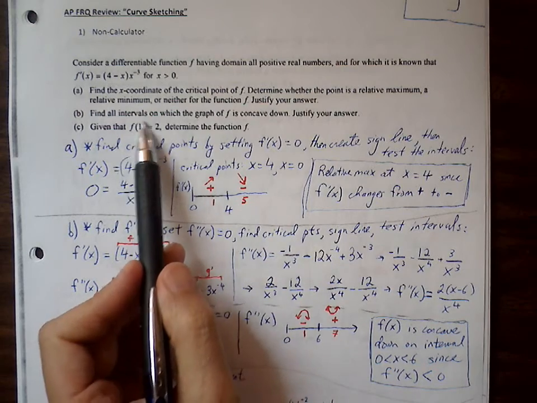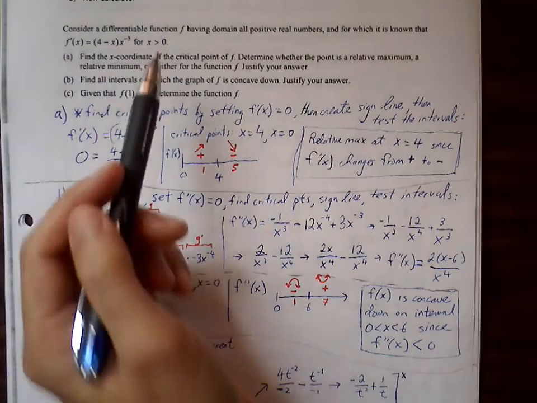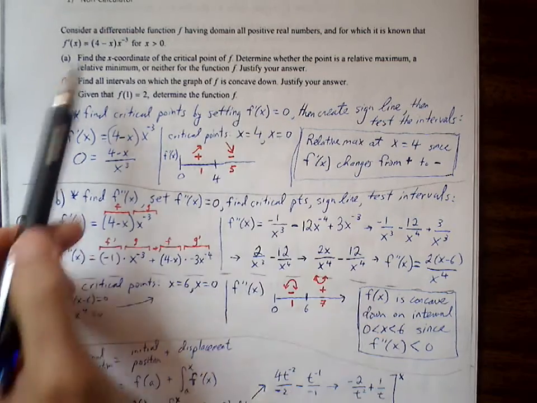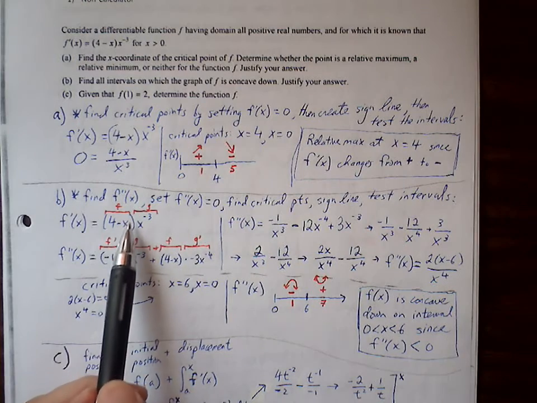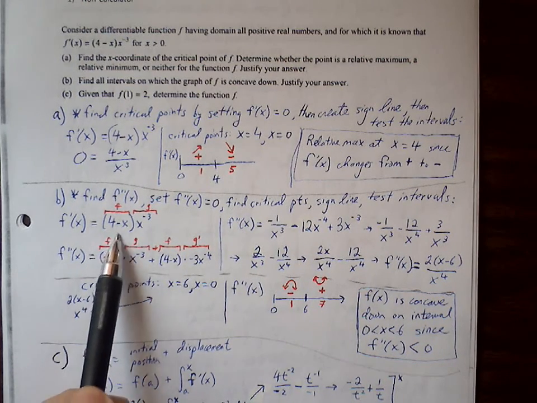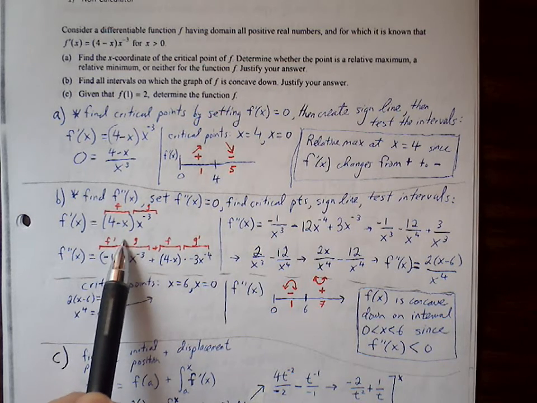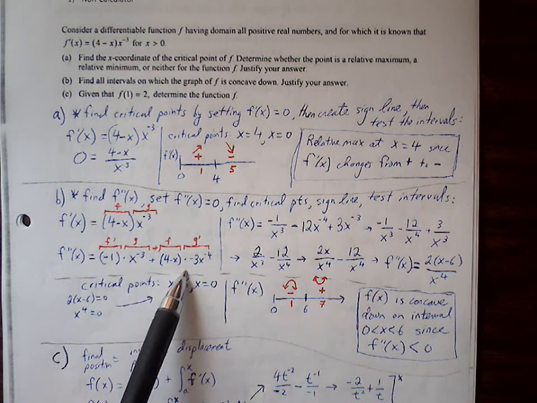Part B, find the intervals on which the graph of f is concave down. So if we want to determine concavity, we have to move to the second derivative function. So we have f prime, and from f prime we're going to find f double prime. To find f double prime, we can go through product rule, or you can bring the x cubed down and go through quotient rule. Either way. Here I just went through product rule, so f prime times g plus f g prime.